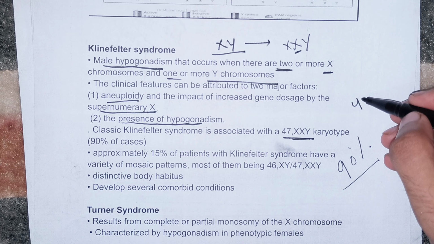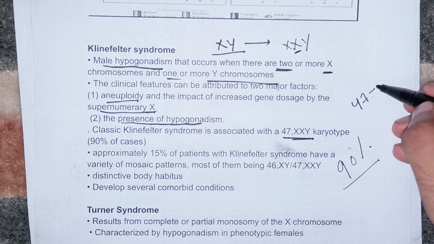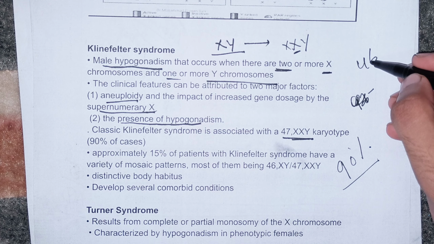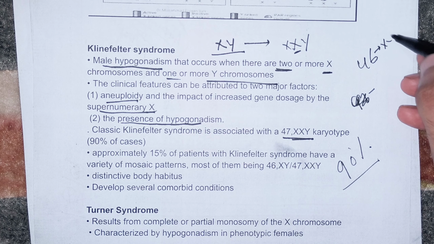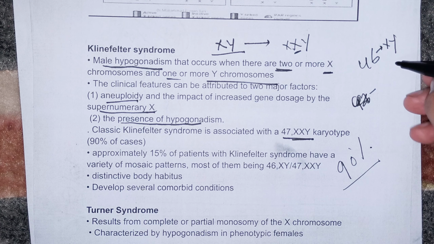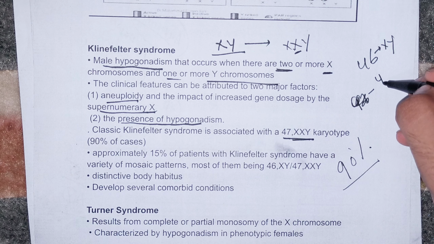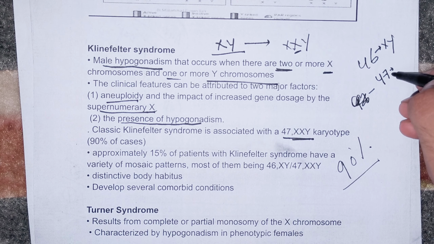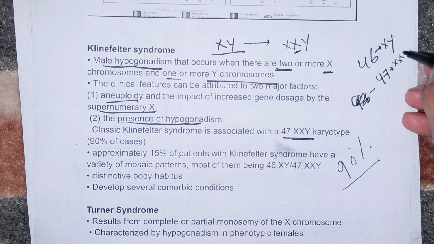What is normal? In case of male, look, normally there are 46 chromosomes and the last pair is XY. This is male, okay? And what happens in case of Klinefelter syndrome? That instead of 46 it becomes 47. 1 chromosome is added, and the last pair, which is 47th, it becomes XXY.